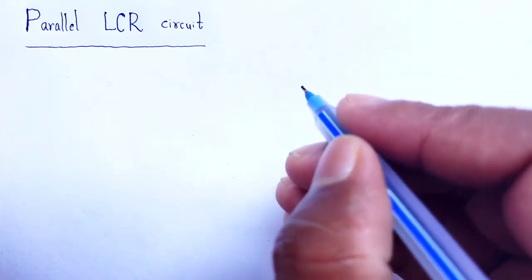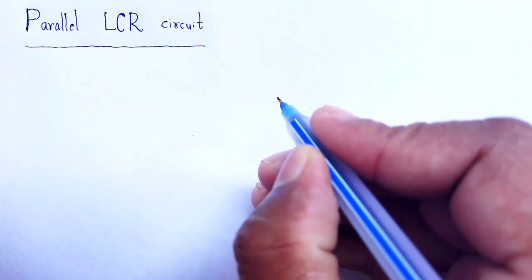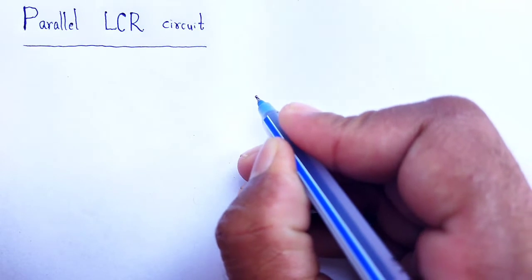Let us consider a parallel resonant circuit.